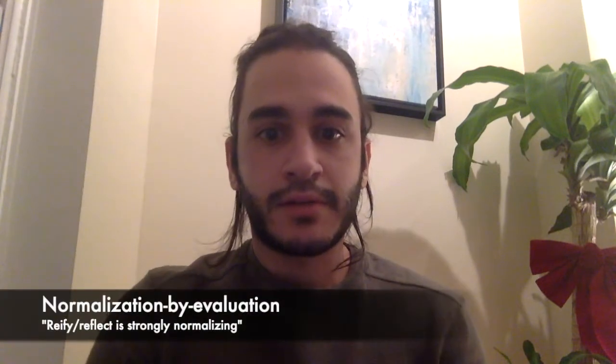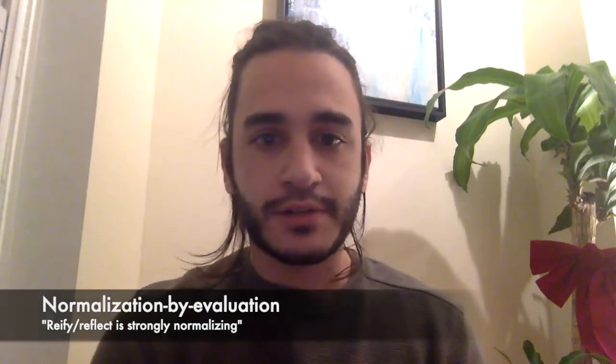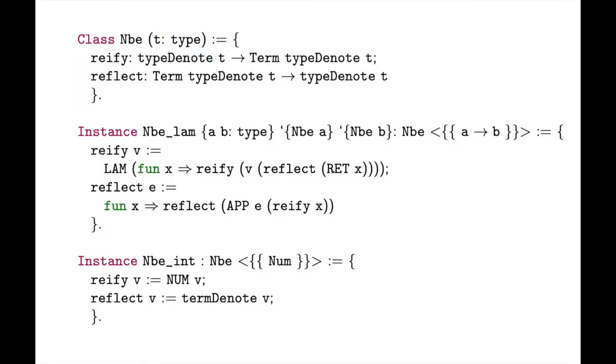So what is the next logical step in this idea of using the host language to implement features of the guest language? How about evaluation? Olivier Danvy has showed in his work that normalization by evaluation can be implemented with a type class, which is defined structurally on the types of the embedded language. That type class defines two methods, reify and reflect. Reify takes a host language term into the guest language, and reflect takes a guest language term into the host language. Together, they define an isomorphism between host language and guest language, which is strongly normalizing, as long as Gallina is strongly normalizing, which it is.